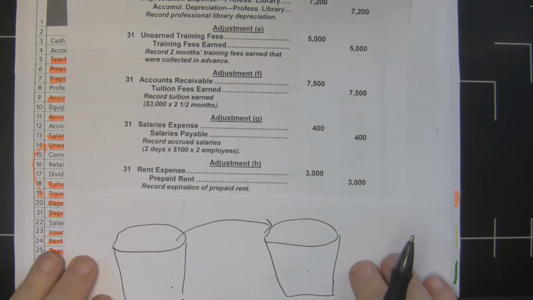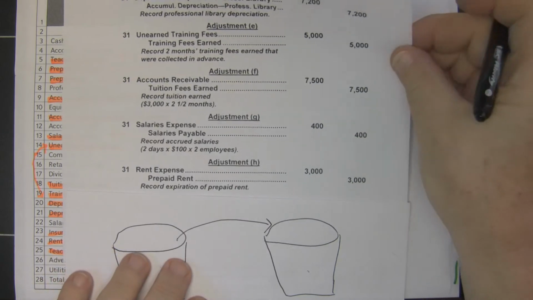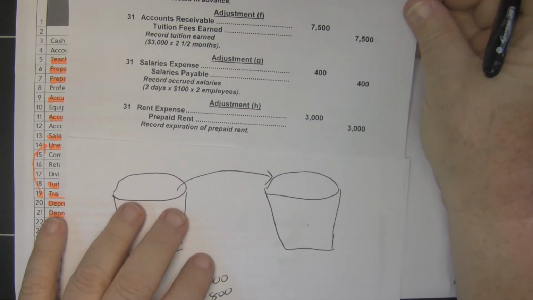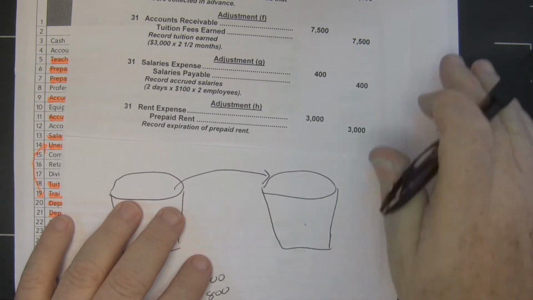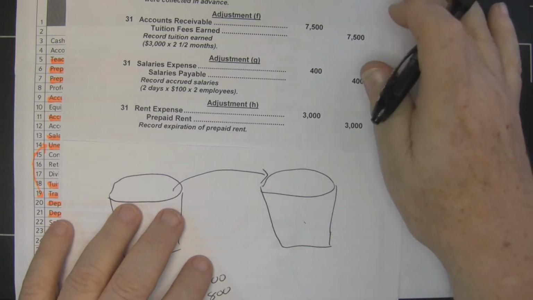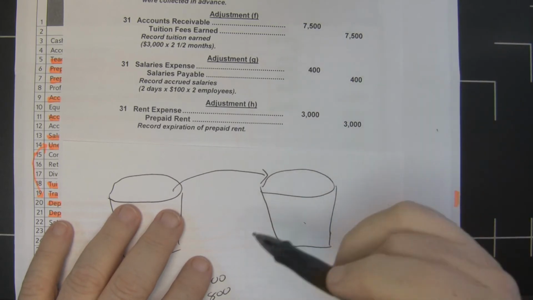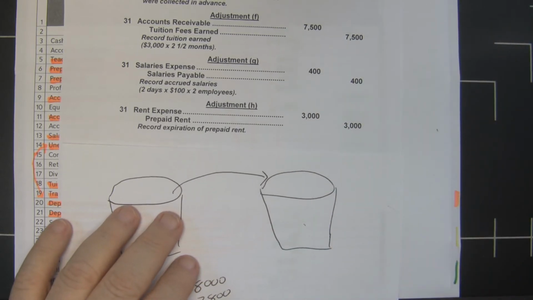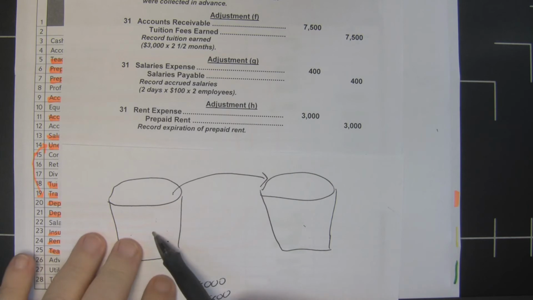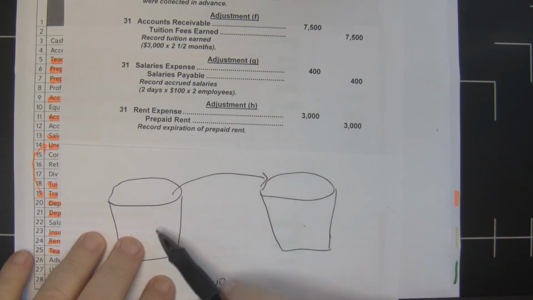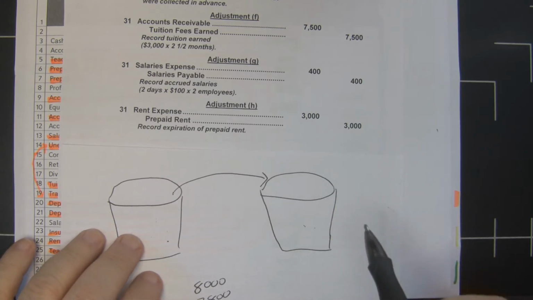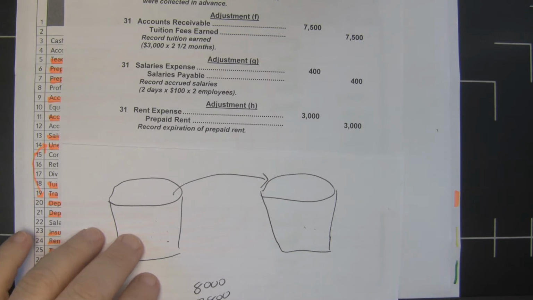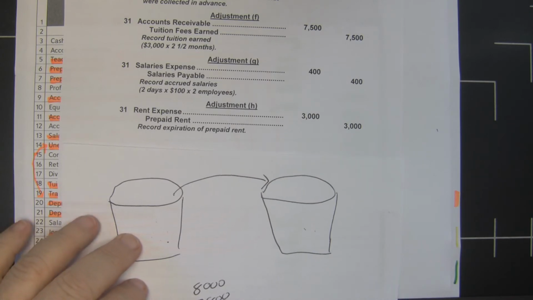Prepaid rent expense, we're back to our bucket. We're told that the rent for December is represented by the prepaid rent. So we're going to debit rent expense as we take our prepaid rent and move it to rent expense. That's 3.3a. That's the journal entries.